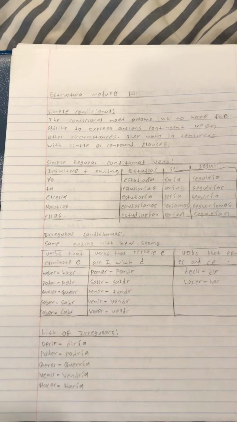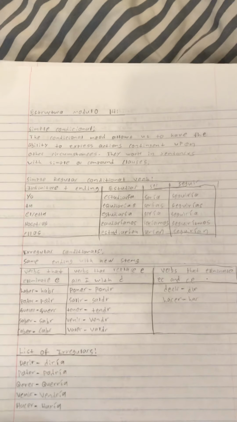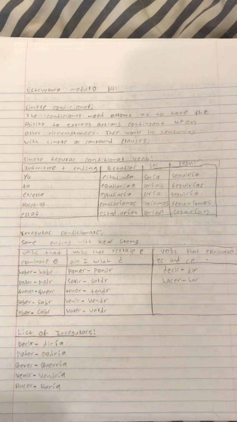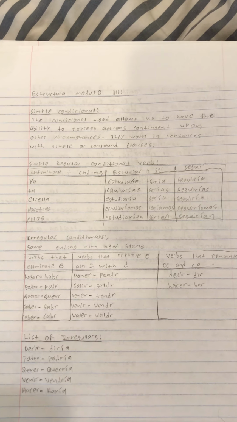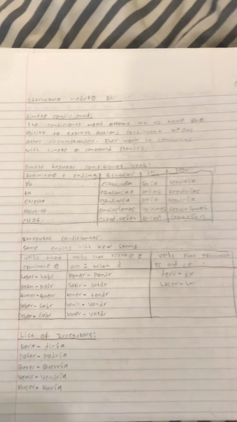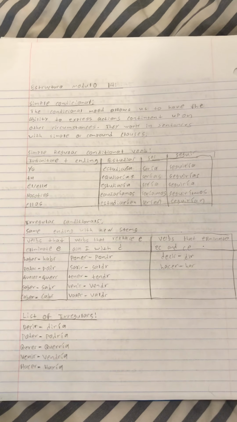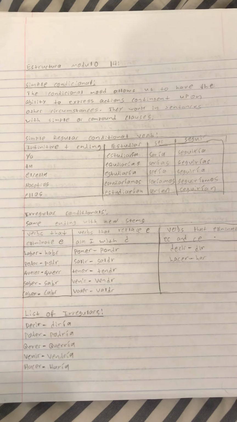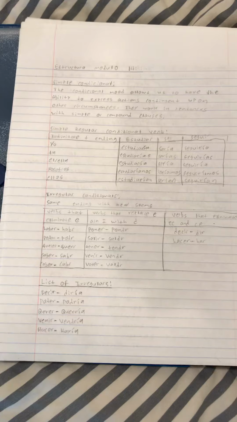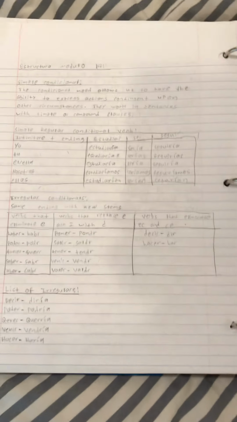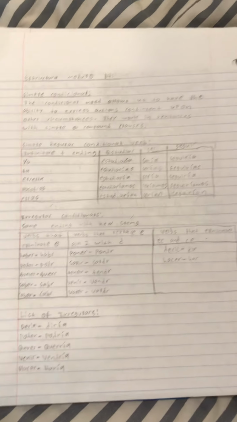Here is for modulo 14. It starts out with the simple conditional. And this just talks about the simple conditional, the endings for conditional, which are really important, as we all know, because they're all the same. It talks about some of the irregulars, which are really important for the stems, because like the imperfect irregulars, the stem is the most important thing.